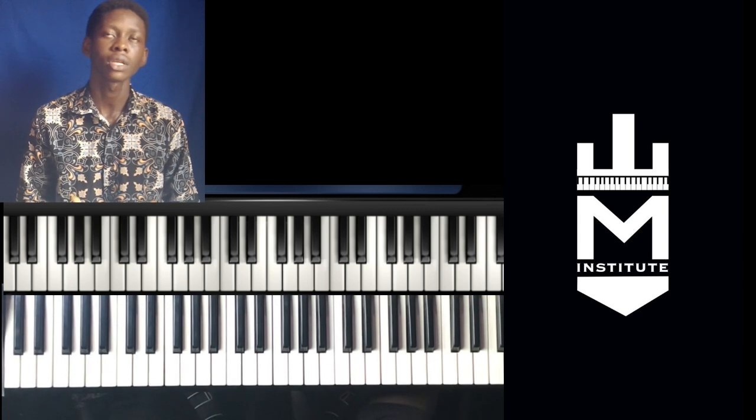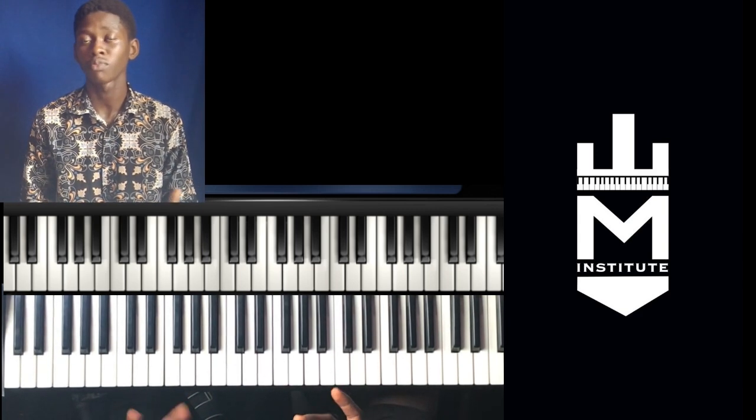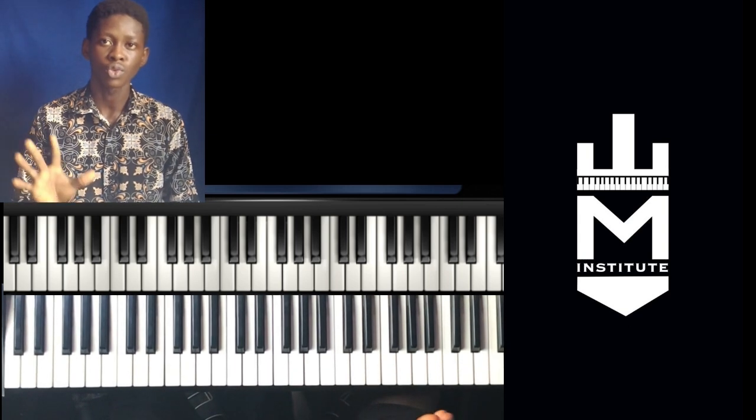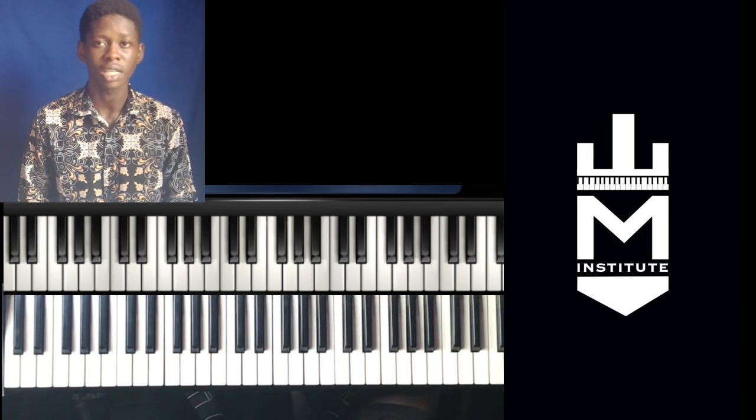Now, a diatonic scale is a scale that's made up of tones and semitones. More precisely, 5 tones and 2 semitones. So a diatonic scale is a scale that is made up of 5 tones and 2 semitones. And if you don't know what a tone or a semitone is, a tone is an interval of 2 notes, and a semitone is an interval of 1 note.